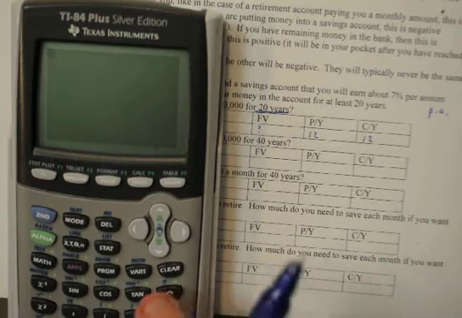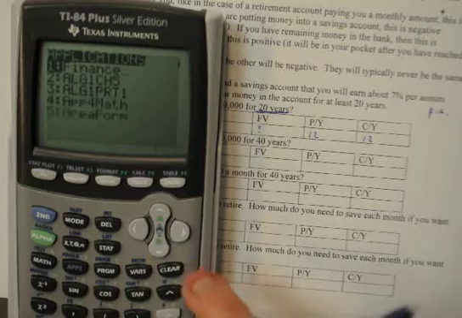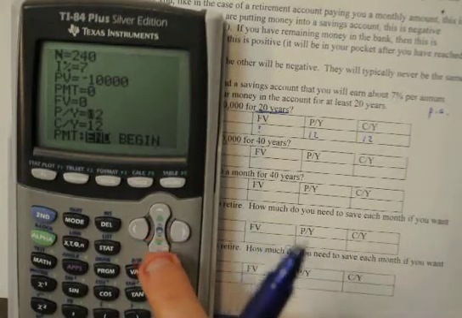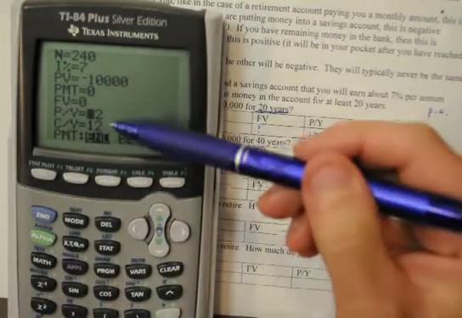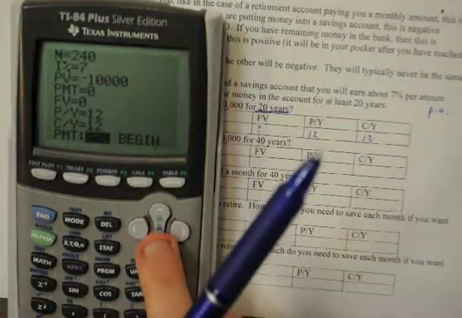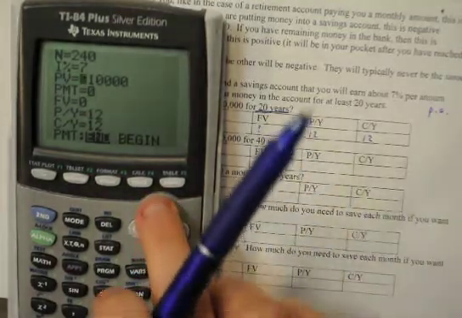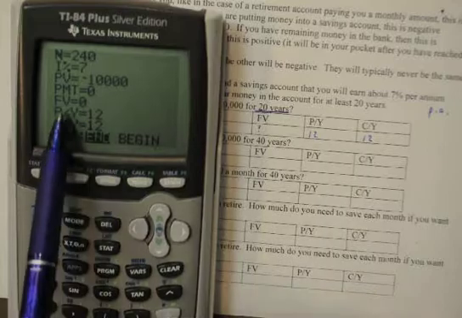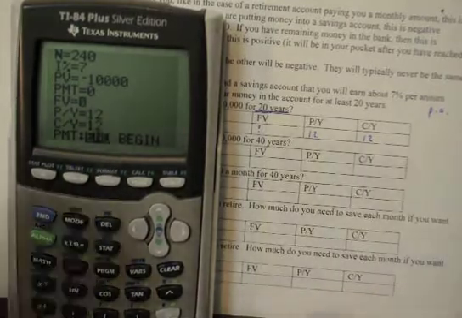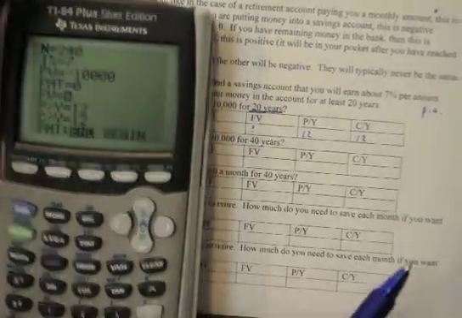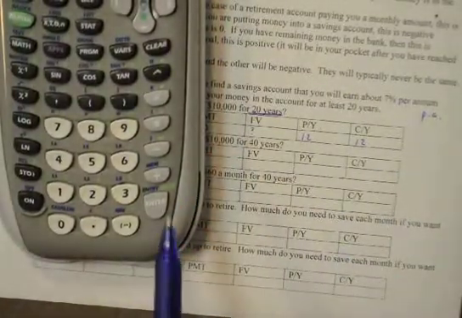Here's why. Technically the bank is paying you interest, so you need to keep these the same for now, unless something crazy happens. But so here we are. We want to go find the future value of this. So you highlight future value, and then you press alpha. That'll get you to the green, and then you press solve.